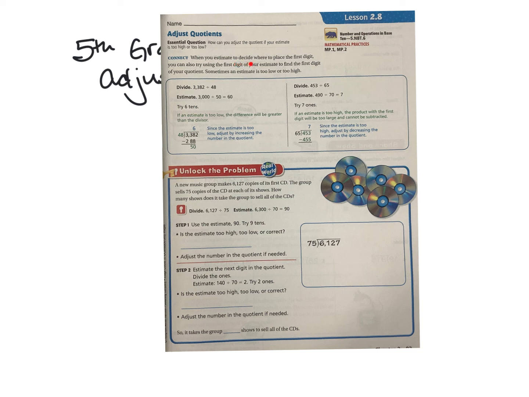When you estimate to decide where to place the first digit, you can also try using the first digit of your estimate to find the first digit of your quotient. And then sometimes our estimate is too low, or it's too high, or it's just right, like the three bears thing. Okay, divide 3,382 divided by 48. They've set us up over here. And we do our estimate, and generally they've written this down, but generally this is just something you're doing in your head.